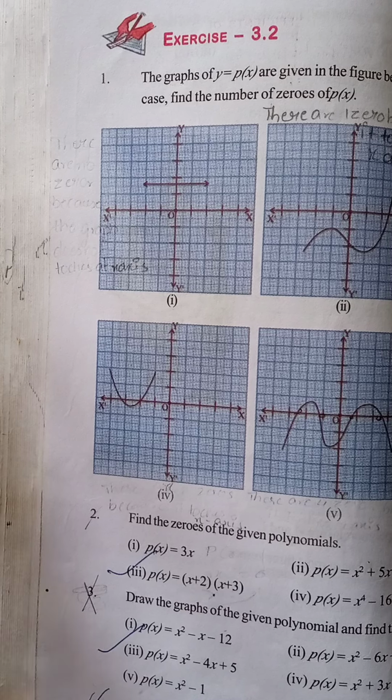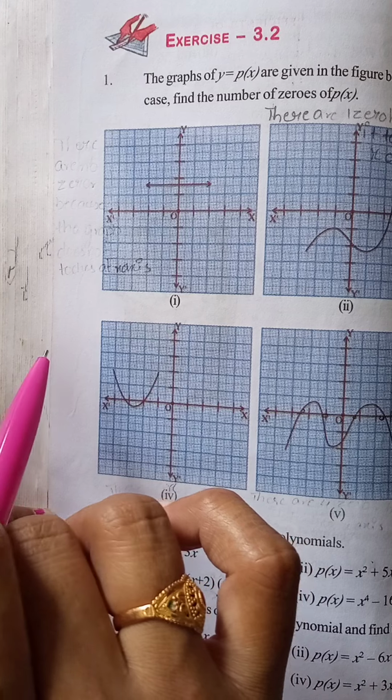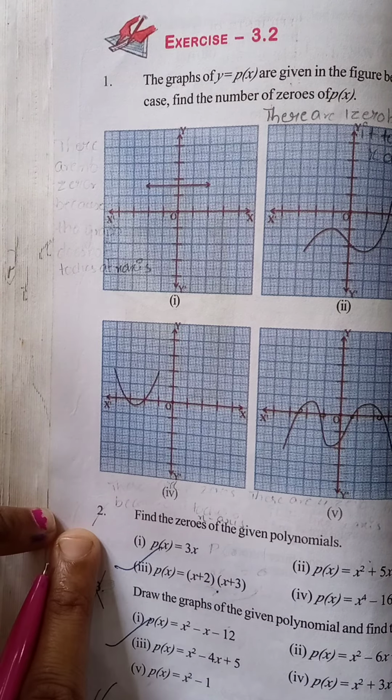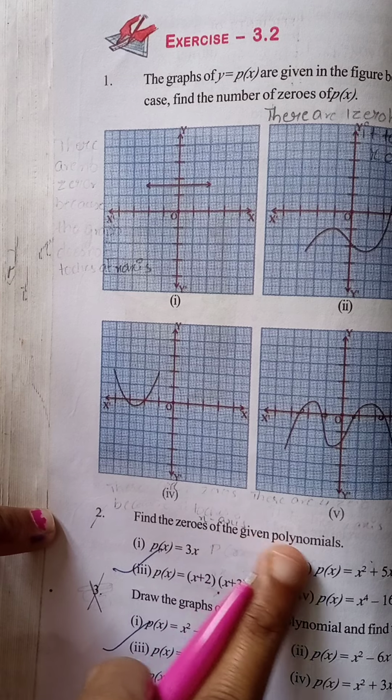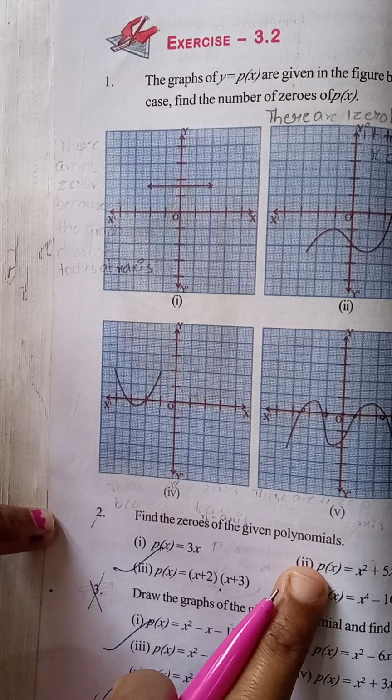Hi children, today we shall solve the problem of exercise 3.2, a chapter of class 10 polynomials. Let's see the second question. Find the zeros of the given polynomials. We have to find zeros of these polynomials.